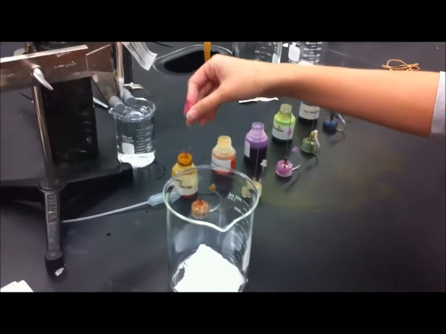So now I'm going to perform dots of all the dyes. And you have to make sure they're small, because there's no need for a bigger one.